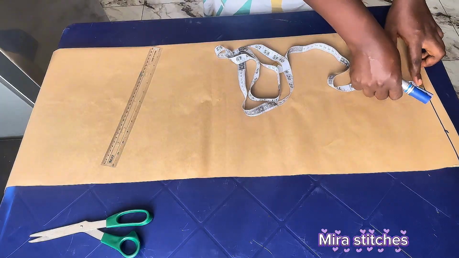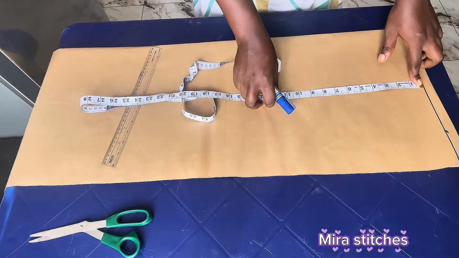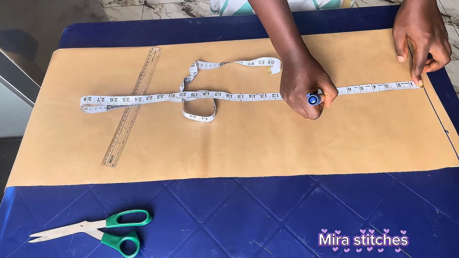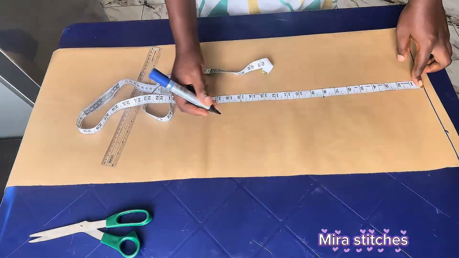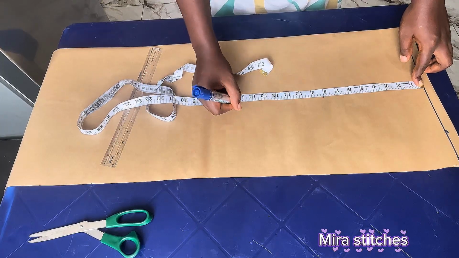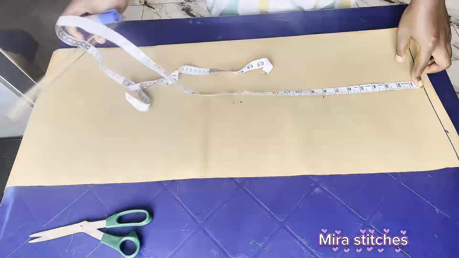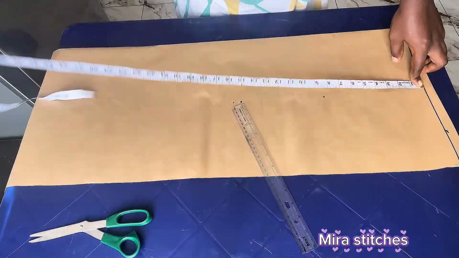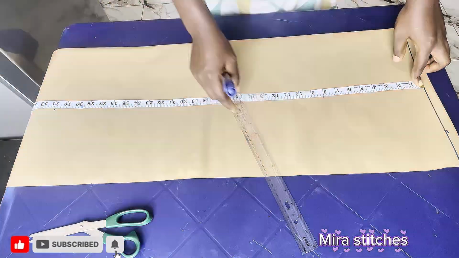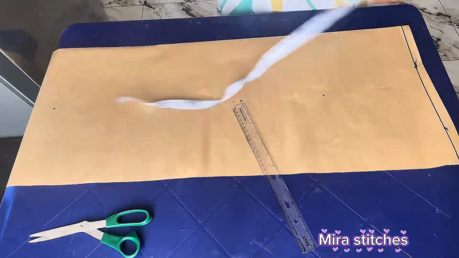So the next thing that we're going to do is to get our hip line, then our knee length. This is our knee length. Then we'll get our full length. So we'll connect all those points together.